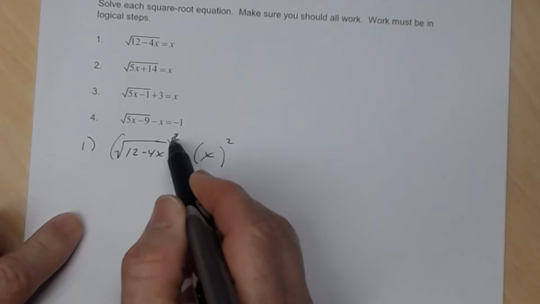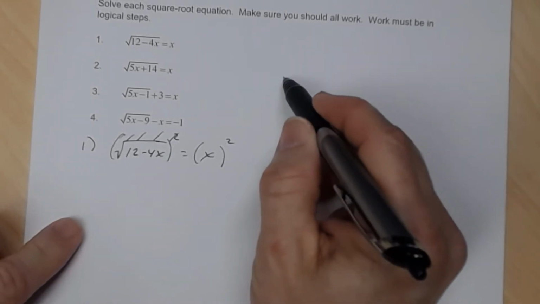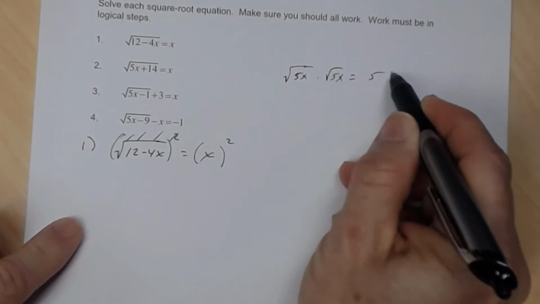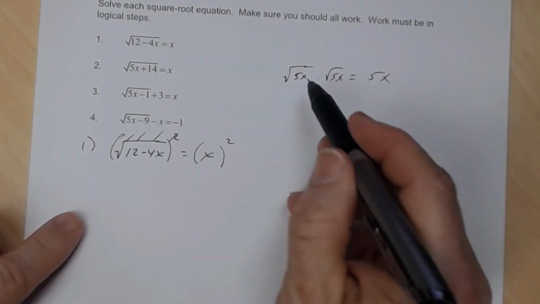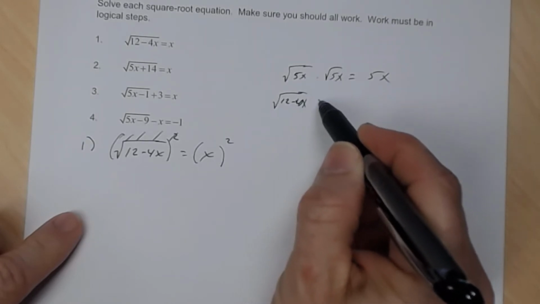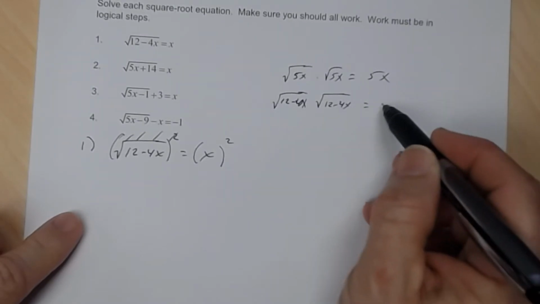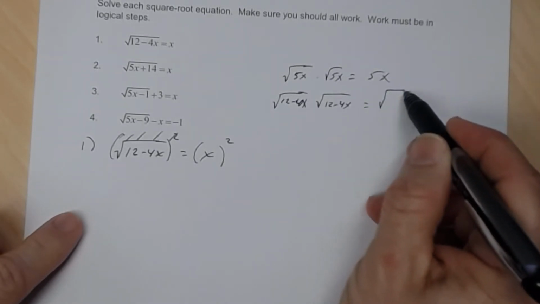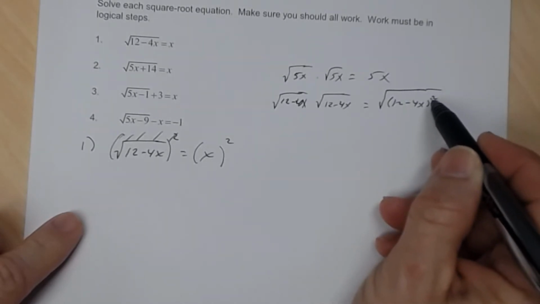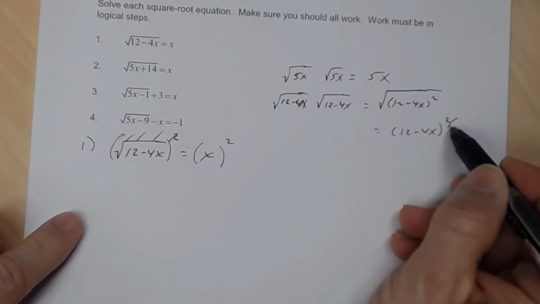In each of these, you're going to notice that at some point, I will square both sides. All right, so the square and the square root undo each other. Basically, remember, the square root of 5x times the square root of 5x is just 5x. The same idea applies here. The square root of 12 minus 4x times the square root of 12 minus 4x is just 12 minus 4x. Remember, you can write it as 12 minus 4x squared, and then you can write this as 12 minus 4x squared divided by 2.